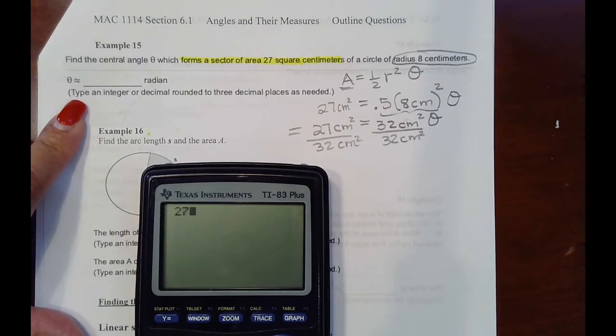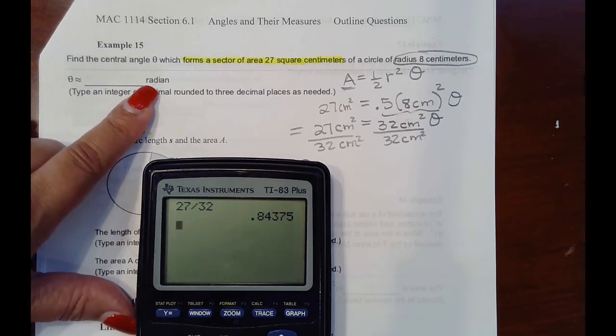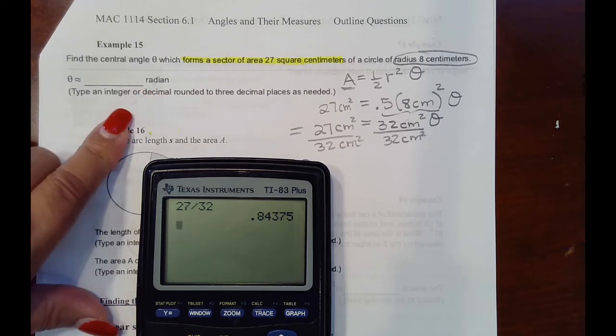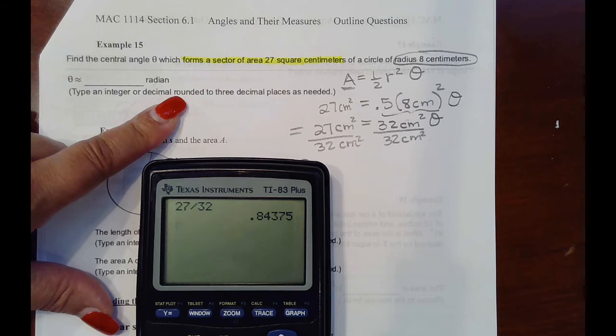Okay, so 27 divided by 32, and we get 0.84375. And they said that we could give this answer in radians, and therefore this decimal is good. Any kind of decimal number, whether it's a pi type number or a flat out decimal, is considered radians. Now this says type an integer or decimal rounded to 3 decimal places. So our answer that we're going to give is 0.844.